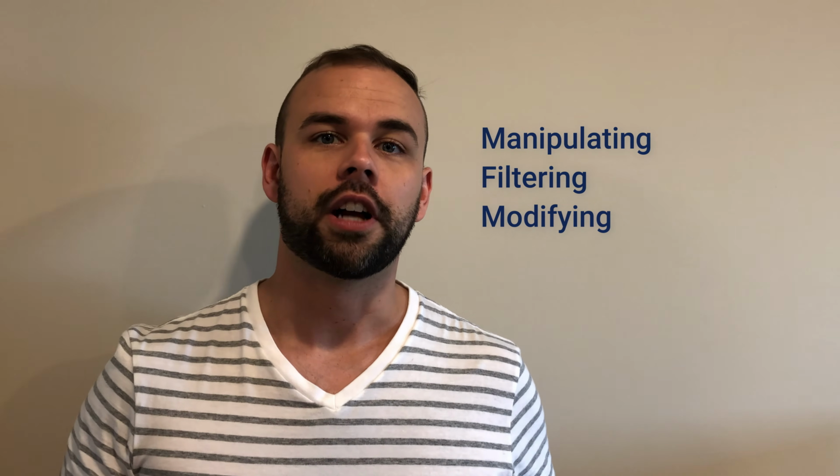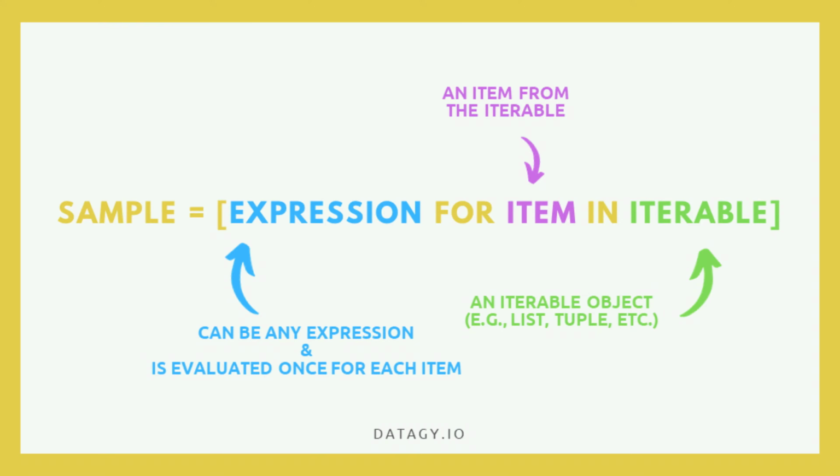Now let's start talking about how you would even write a list comprehension. We'll begin by initializing a new object, which here we'll call sample, followed by an equal sign and a set of square brackets. Within that, we'll write an expression, which can be any expression which is evaluated once for each item. We'll follow this by the word for item, which includes any items from the iterable, in an iterable, which is an iterable object such as a list, a tuple, or anything else like that.